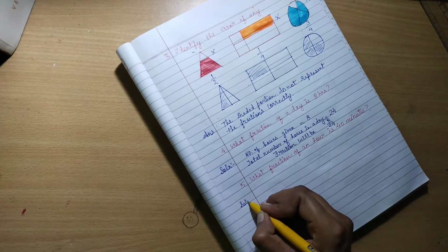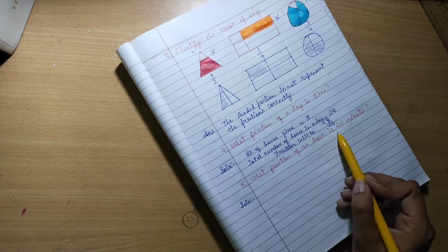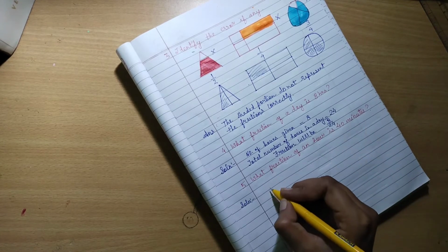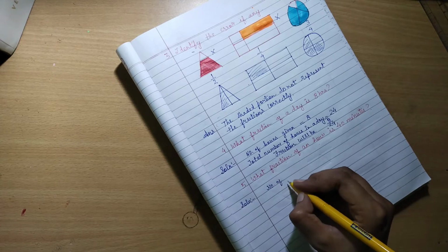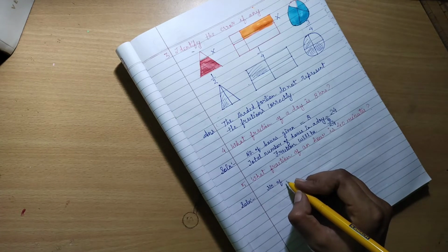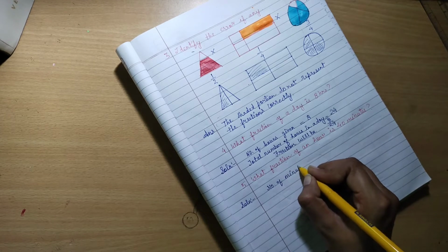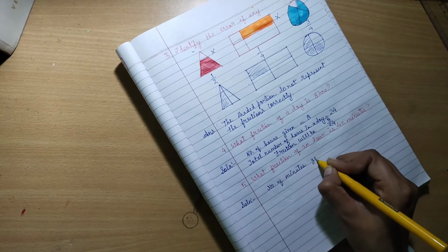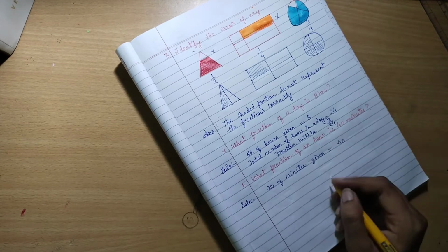Now solution number 5 we will see. What fraction of an hour is 40 minutes? Then here same way we will solve. Number of minutes given equals 40.